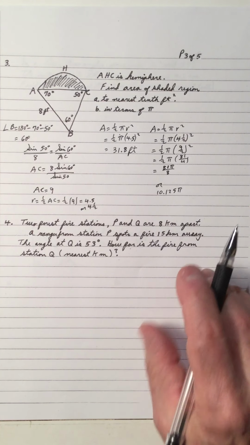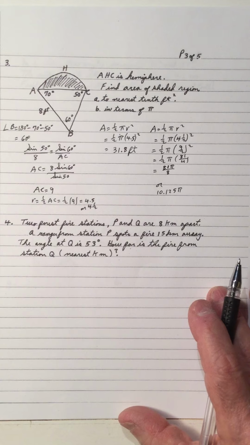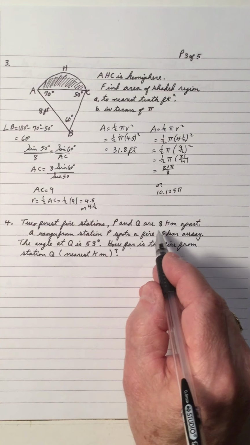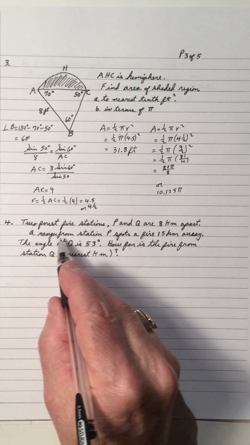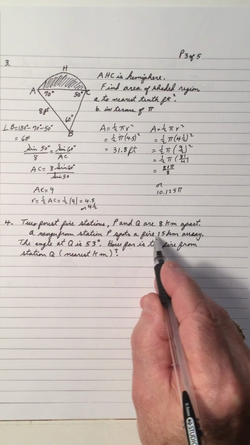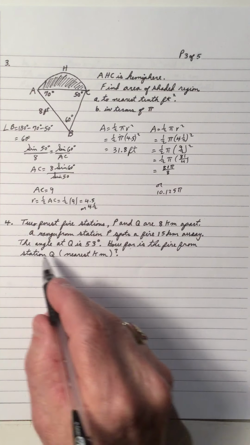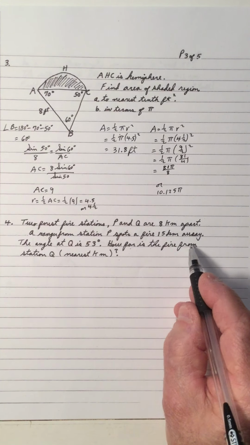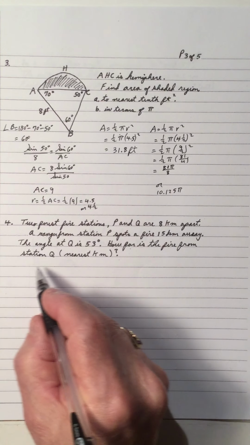Number 4, again, don't forget you can pause your videos at any time and work these out yourself. Two forest fires, P and Q, are 8 kilometers apart. A ranger from station P spots the fire 15 kilometers away. The angle at Q is 53 degrees. How far is the fire from station Q to the nearest kilometer?